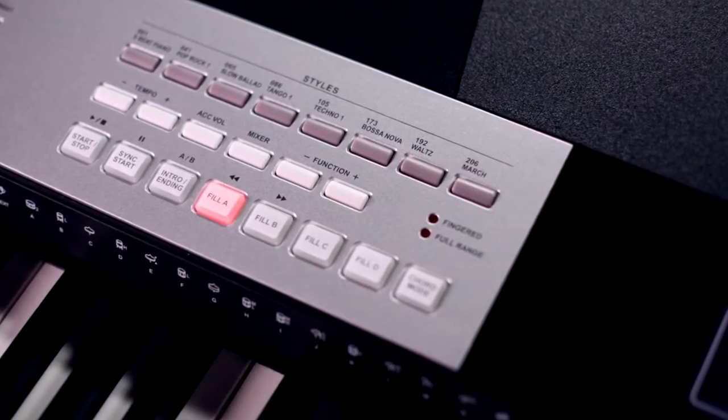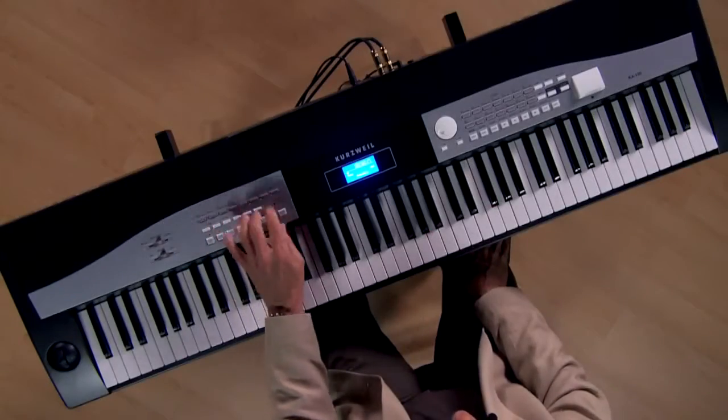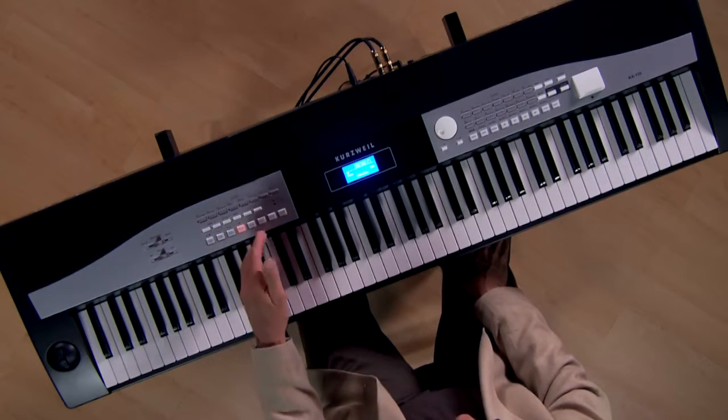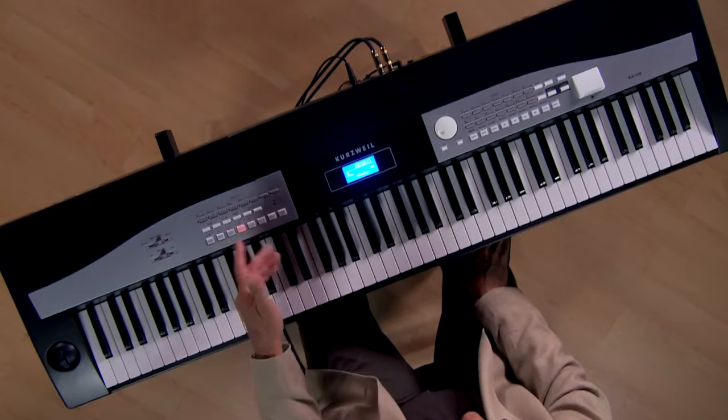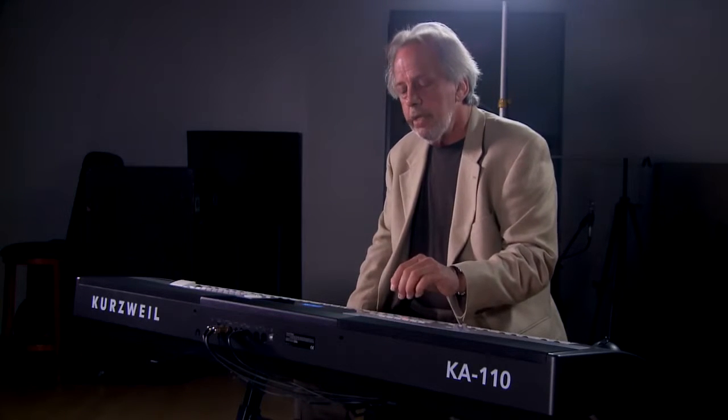Over here, this is all our auto accompaniment section. There are 235 different auto accompaniments and rhythms available. Anything from waltz to swing to bossa nova, other Latin stuff, techno. The next group of buttons begins with the function. The function allows you to transpose, tune, change the keyboard sensitivity, change the DSP effect, and some other things.